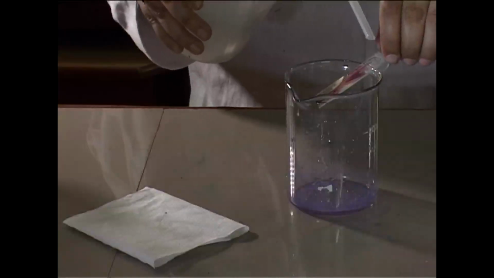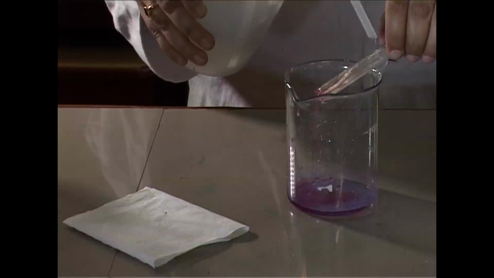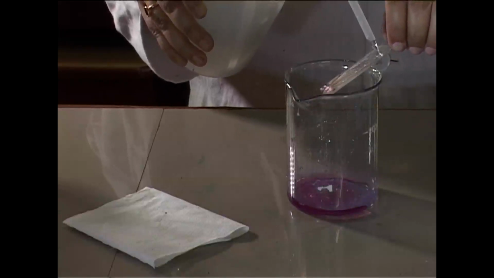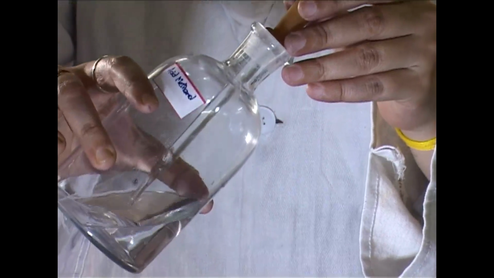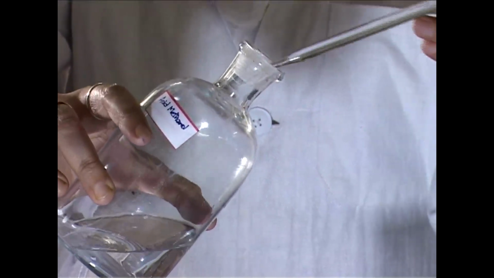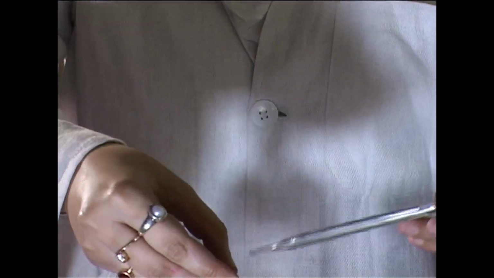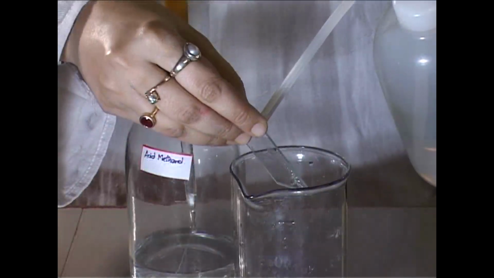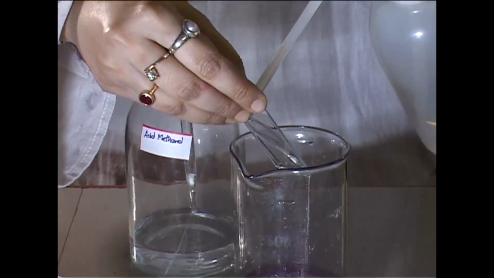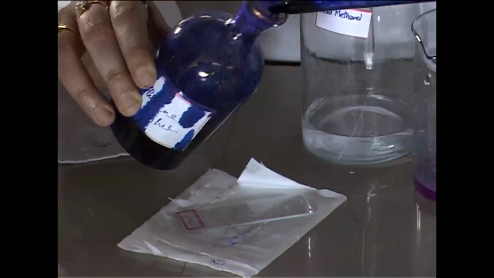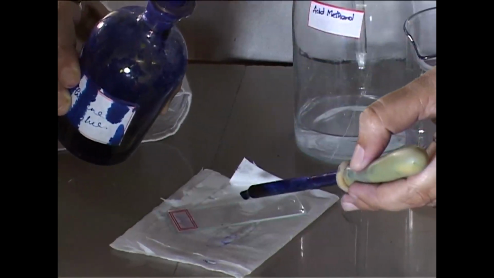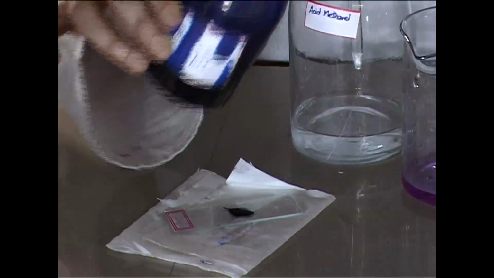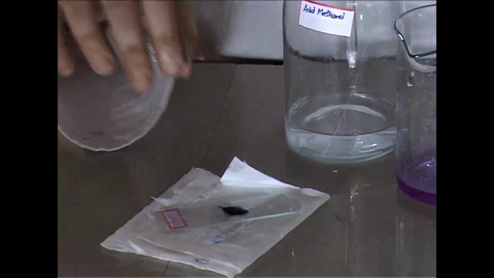Then we cool the slides, wash it with distilled water to remove the stain, and then we apply the decolorizing agent which is acid ethanol and wash it till there is a faint pink coloration of the smear. And then again we wash it with distilled water to remove the decolorizer, and finally we counterstain it with methylene blue and keep it for 10 to 30 seconds.